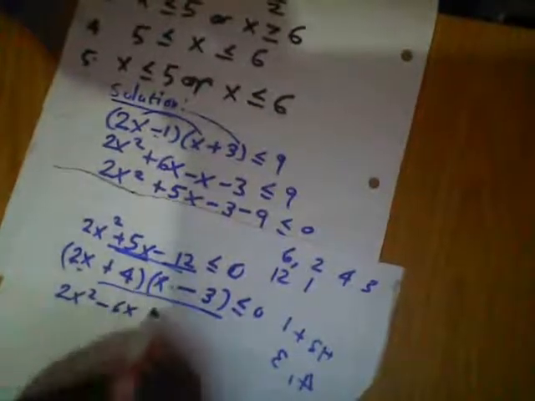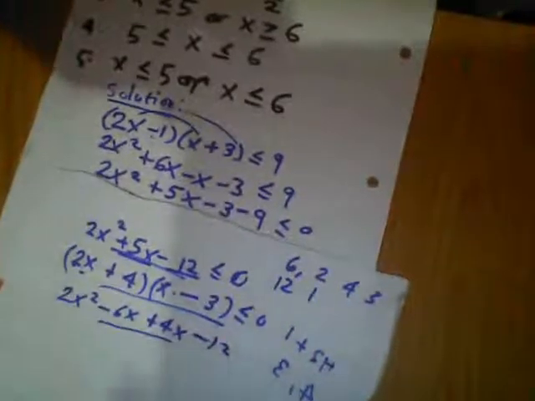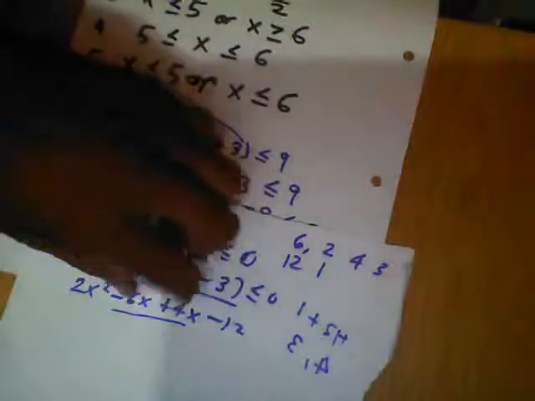Let's multiply to see if it's true. It gives us this number: 2x times x, 2x squared. 2x times 3, negative 6x. 4 times x, plus 4x, and negative 12. So this is not true, so we can't take this number. You know why? Because when you multiply these two numbers together, it is going to give us negative 2x, but it's not negative 2x, it's positive 5x.